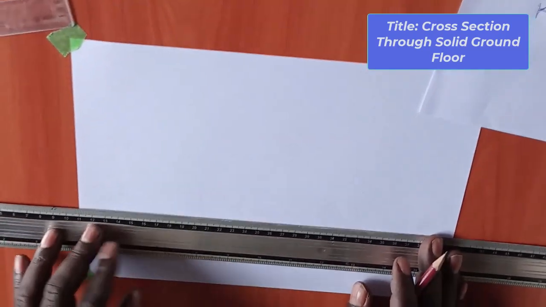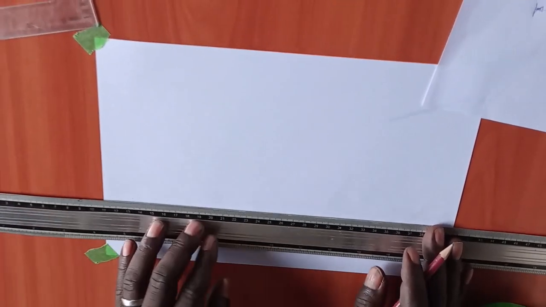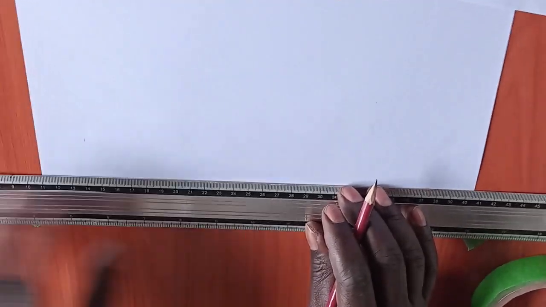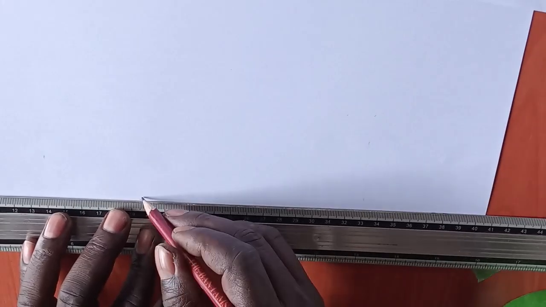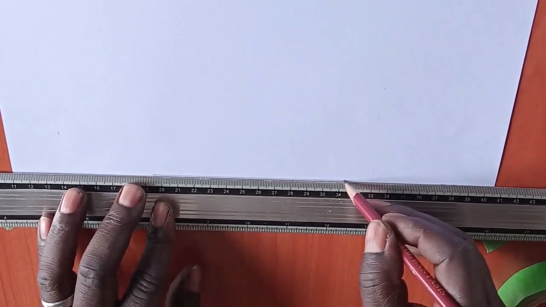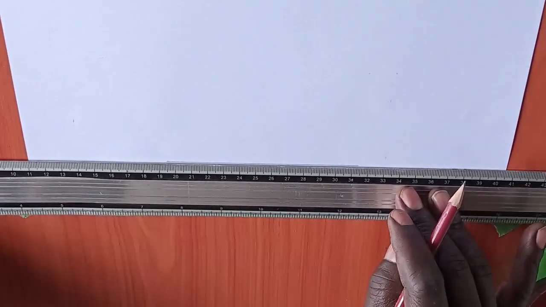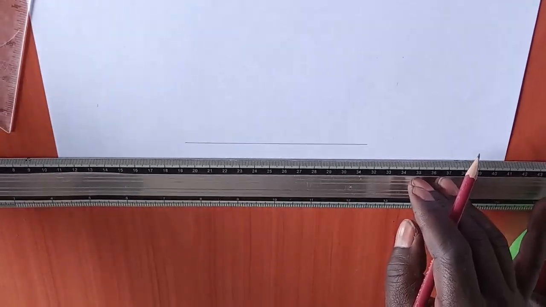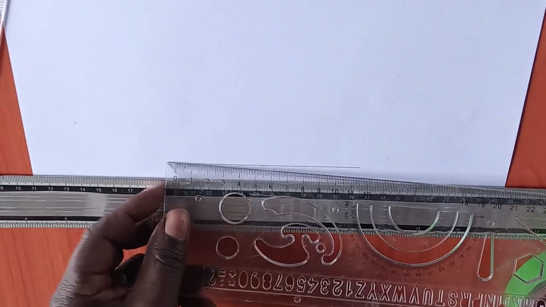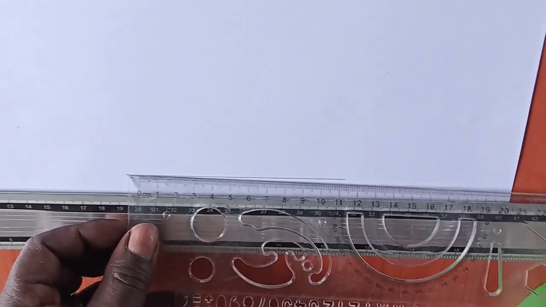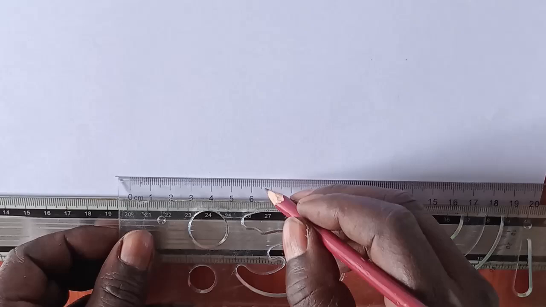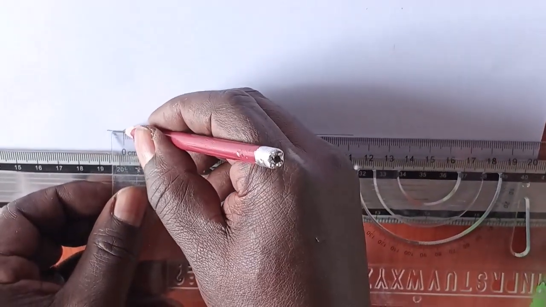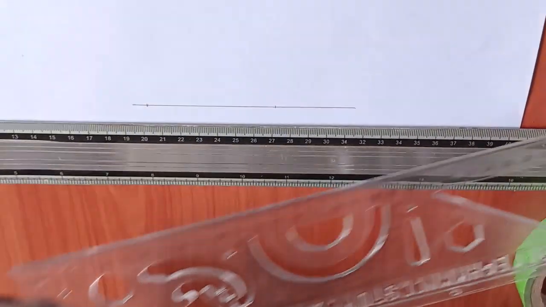So the foundation line is supposed to be 690 millimeters. So I am drawing the line for the foundation. So this is the line for our foundation. And if I'm to measure it, this should be 690 millimeters. So I'm going to measure 690 millimeters for our foundation.